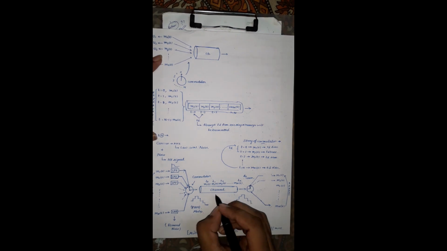Now the most important thing happens over here. This channel is very much dangerous. It is 90% sure that noise may affect this channel, and as noise affects this channel, the signal that was being transmitted through this channel will be affected also. The noise contains the higher frequencies.